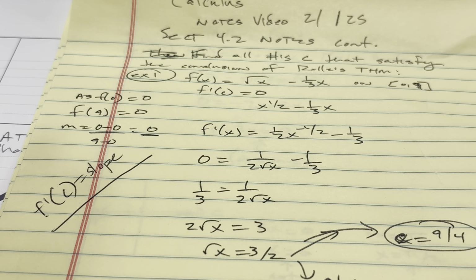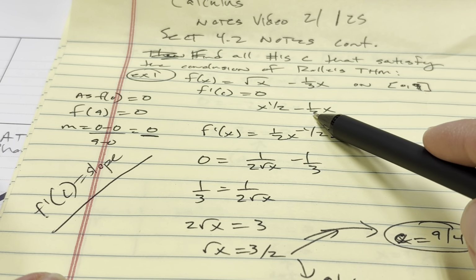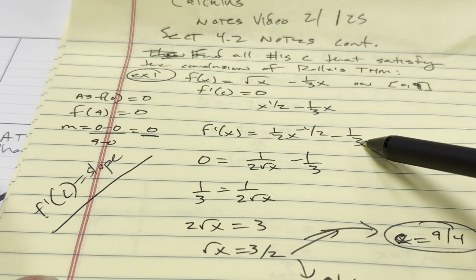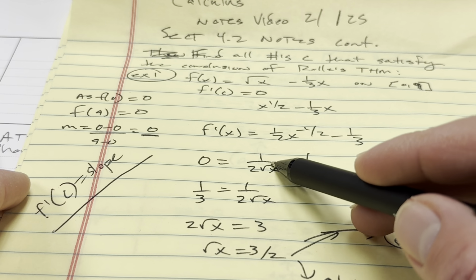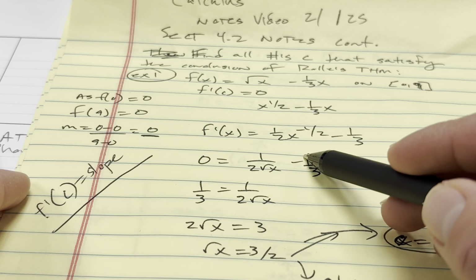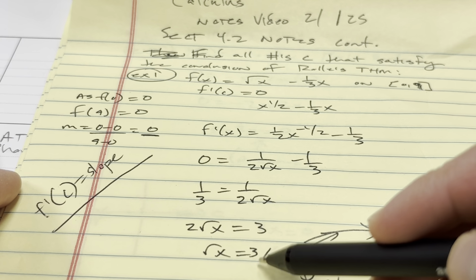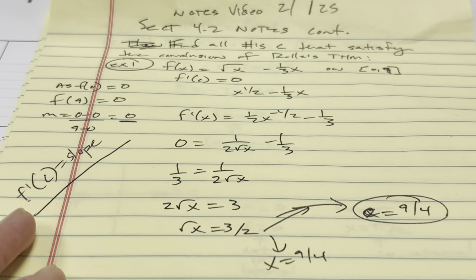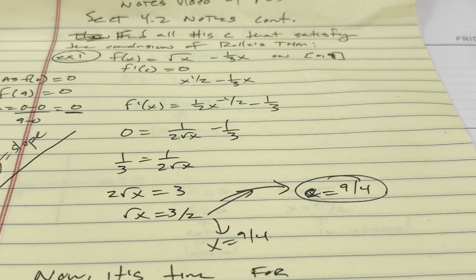So the slope is 0. That's why I can set it equal to 0. Now, this is another way to write f of x. What's the derivative? 1/2, bring down the power, minus 1/3. Minus 1 as the power is right there. We're going to move this over. We're going to do a little cross multiplying. This is what we get for x. When we square both sides, we get 3 squared over 4 squared. We get 9 over 4.